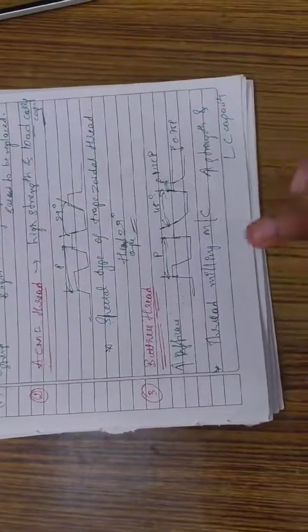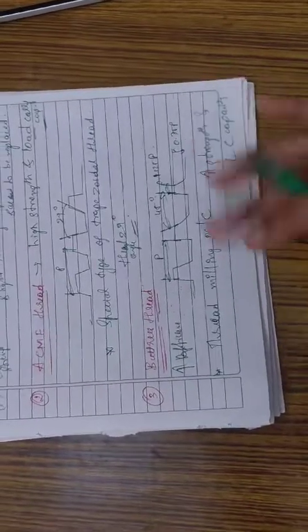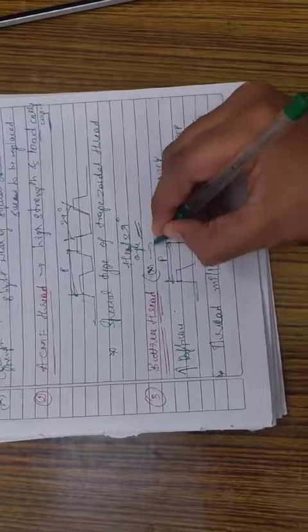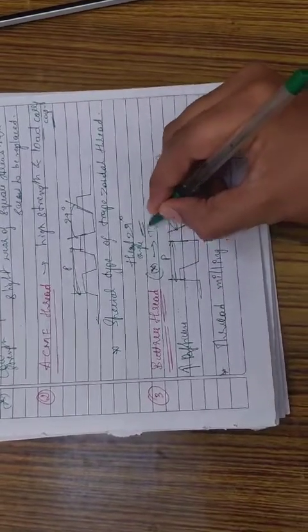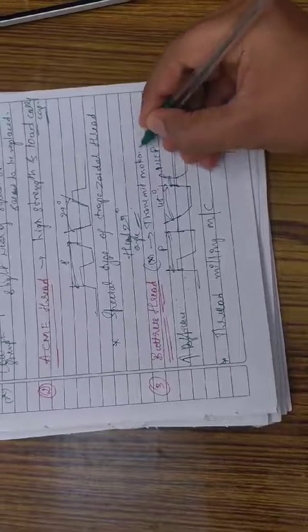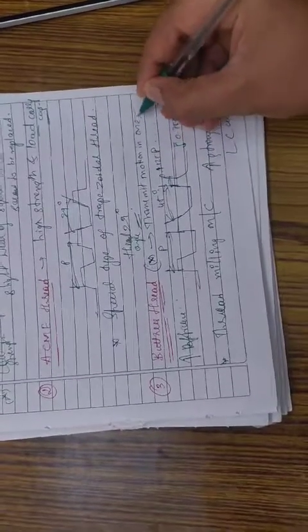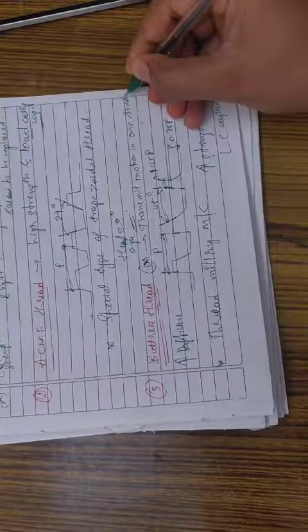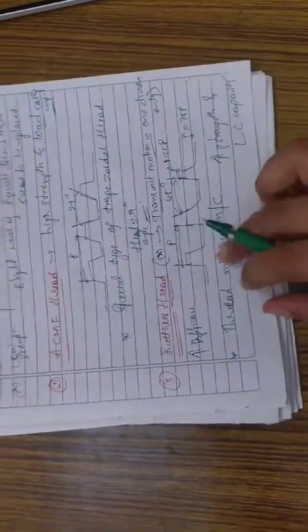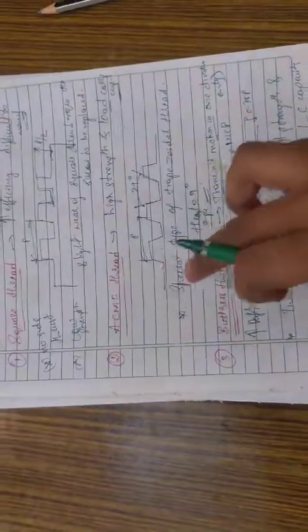The main limitation is that it can transmit motion in one direction only. This is the main limitation of the buttress thread. This is the main difference between the square thread, Acme thread, and the buttress thread.